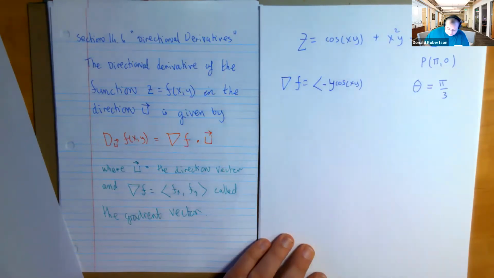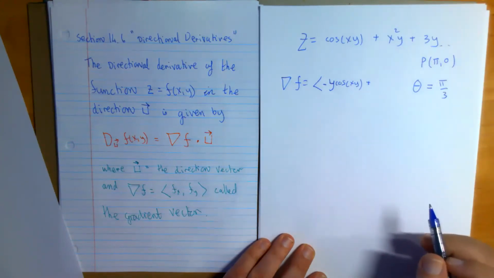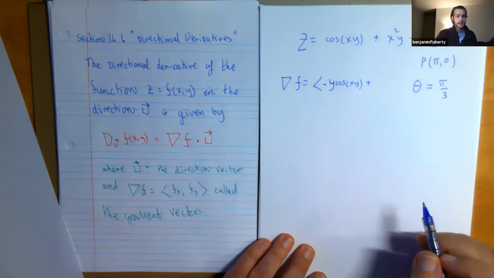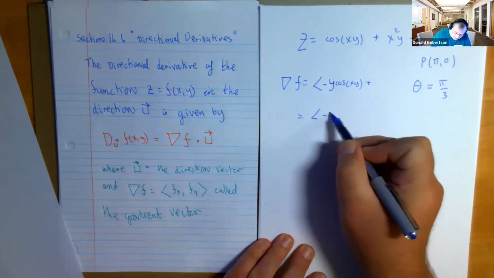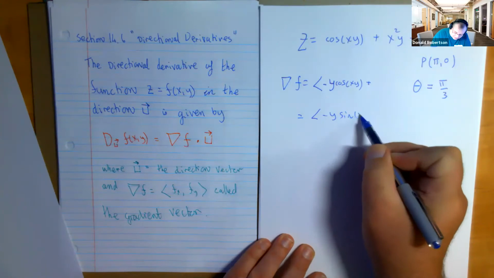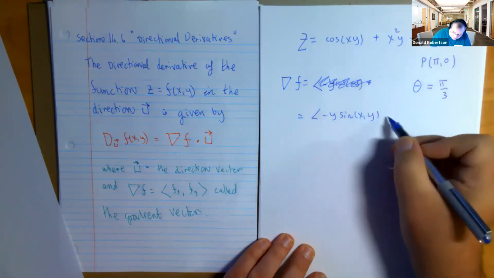So it's negative that guy. Wouldn't it be negative sine, not negative cosine? Yes, it would be. Thank you. Too busy looking at the next line.